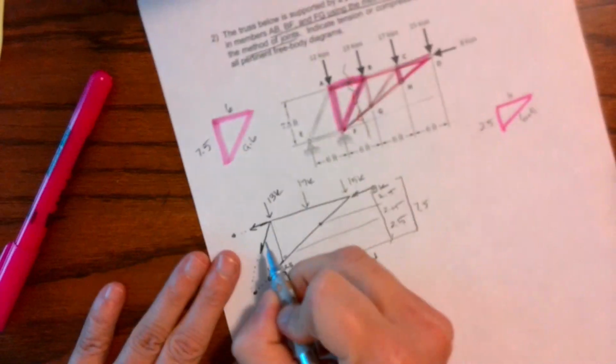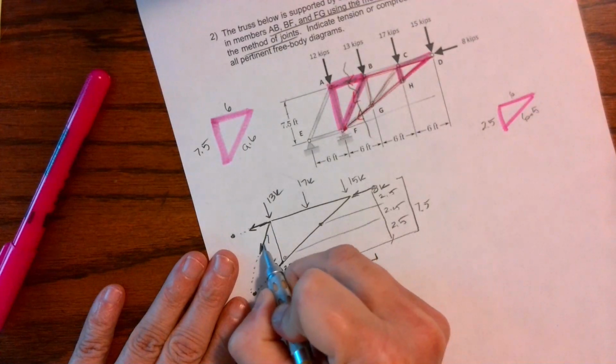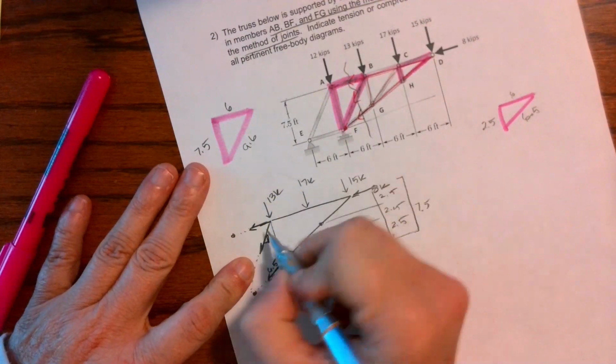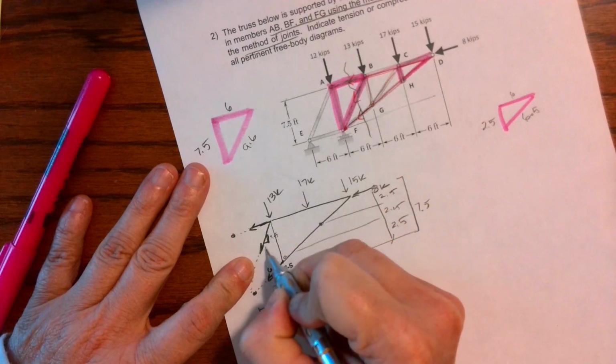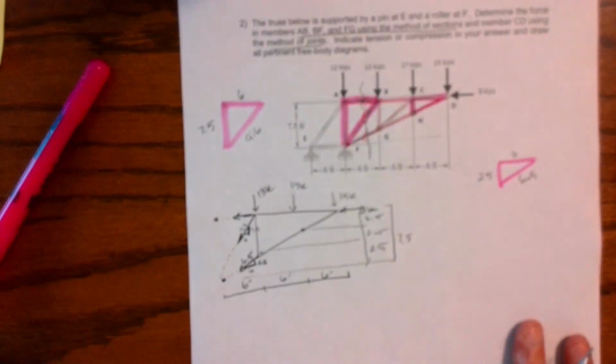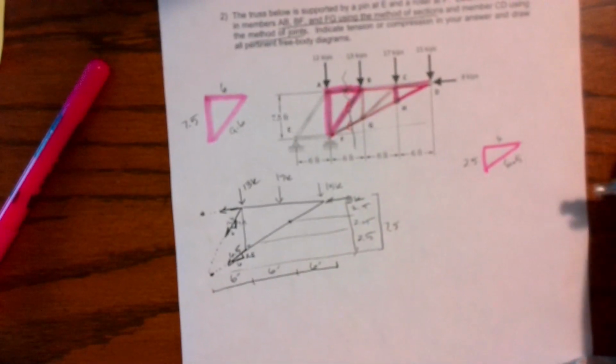So I can come over here to this, and I know that I am 7.5 up, I'm going over 6, and I have 9.6 as my hypotenuse. So I now have everything.